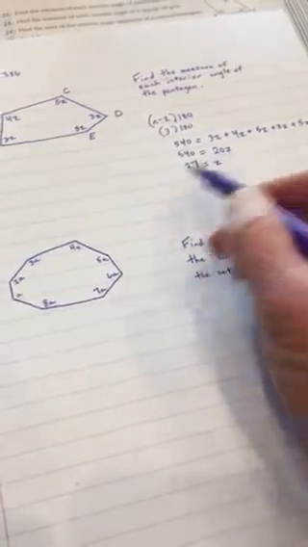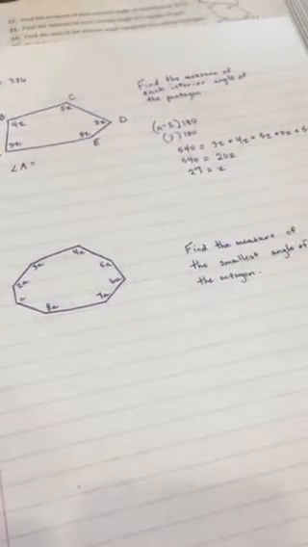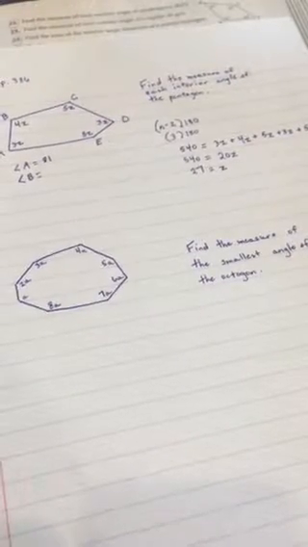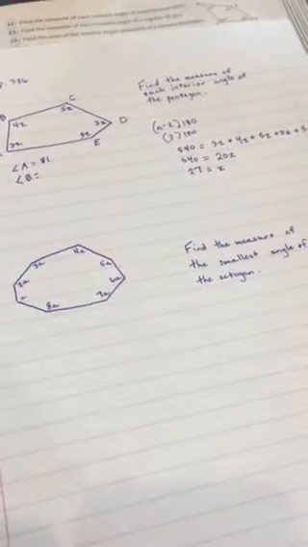Okay, so now we've got to plug Z into each of these angles. Angle A is going to equal 3 times 27, which is 81. Angle B is going to equal 4 times 27, which equals 108. And we keep going, doing angle C, angle D, and angle E. And that's all we do there. That would be the final answer once you had answered each of those angles.